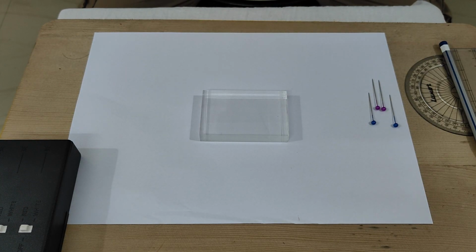From that phenomenon, we can measure the angle of incidence and the angle of refraction for a number of sets of readings, and from that we can calculate the refractive index of glass. That is the ultimate objective of the experiment. So let us first see what actually happens to the ray. After that, we'll go about doing the experiment with the head pins.